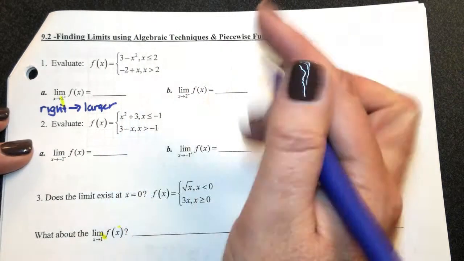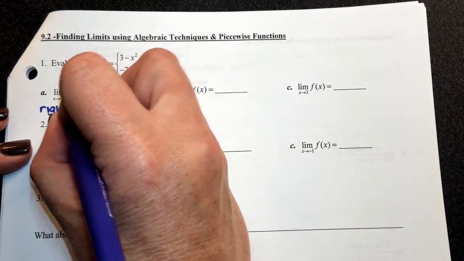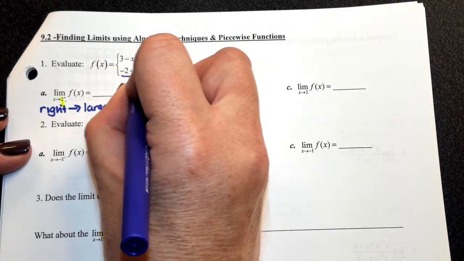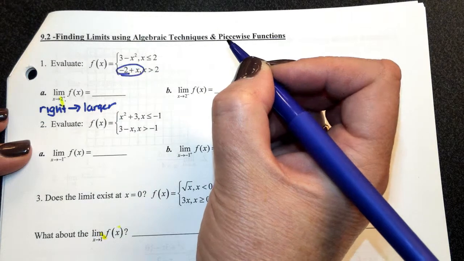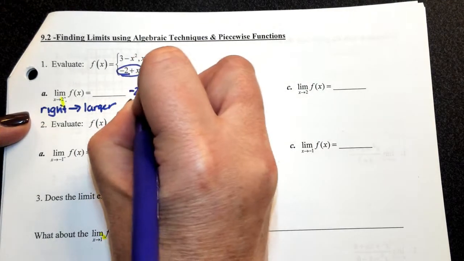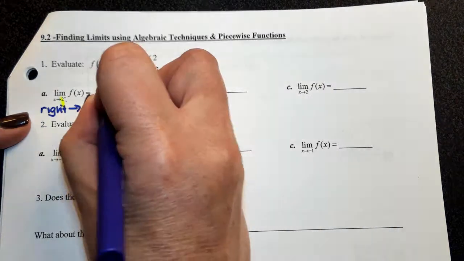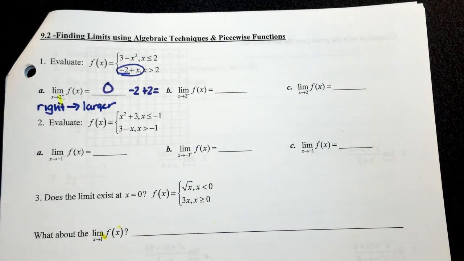So which domain represents x values larger than 2, the first one or the second one? The second one. So all I'm going to do is plug 2 into the second part of my piecewise function for x. So what is negative 2 plus 2 going to give me? 0. So there's the limit as x approaches 2 from the right.